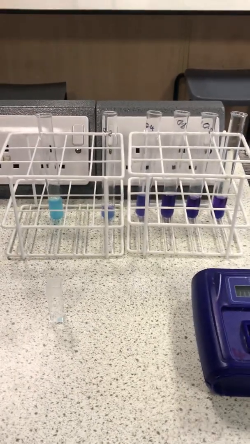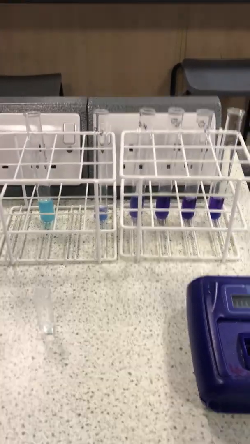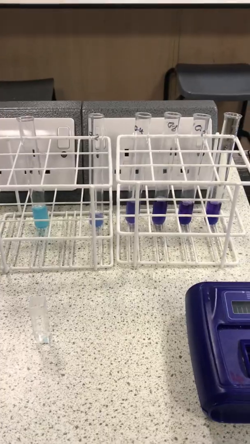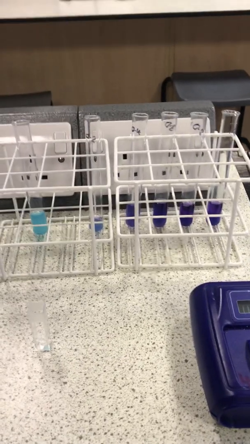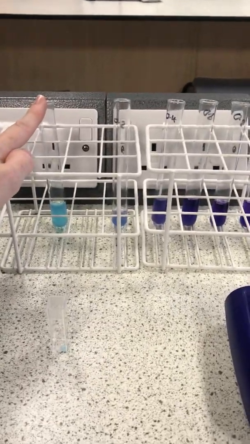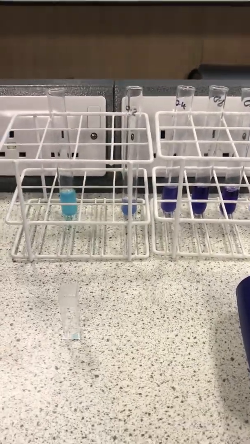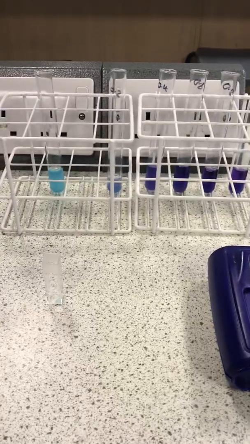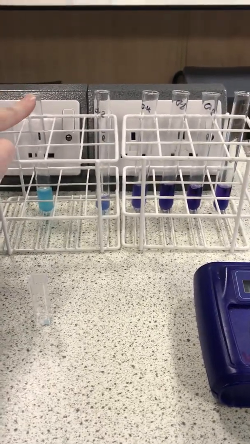So as you can see here then, we've got some different protein concentrations set up, and we've done the Biuret test, so we've got this nice purple colour. And you can see this one here is water. Now the Biuret test reagent gives a blue colour, so that's why this is blue.